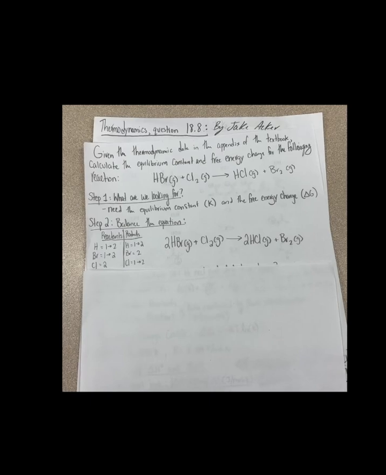The second step is to balance the equation. In order to do this, you must multiply the HBr by 2 and the HCl on the product side by 2, and then the equation is balanced.